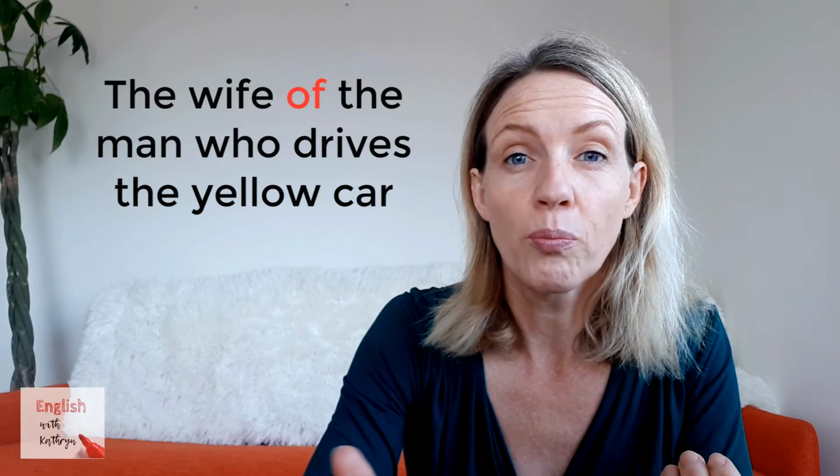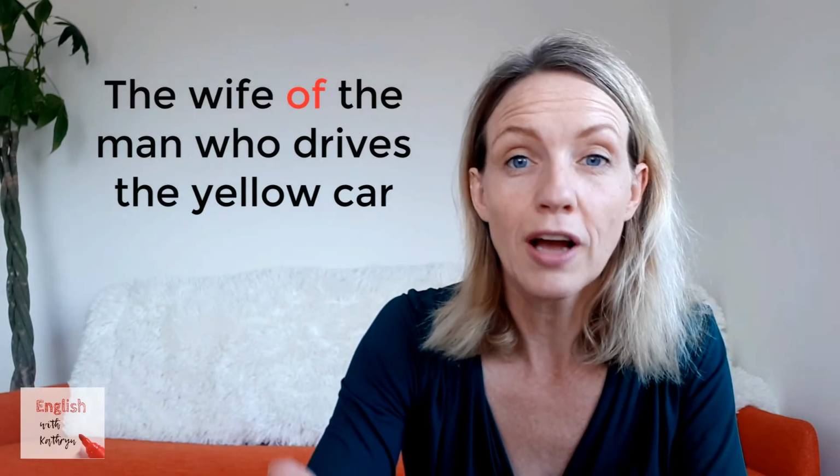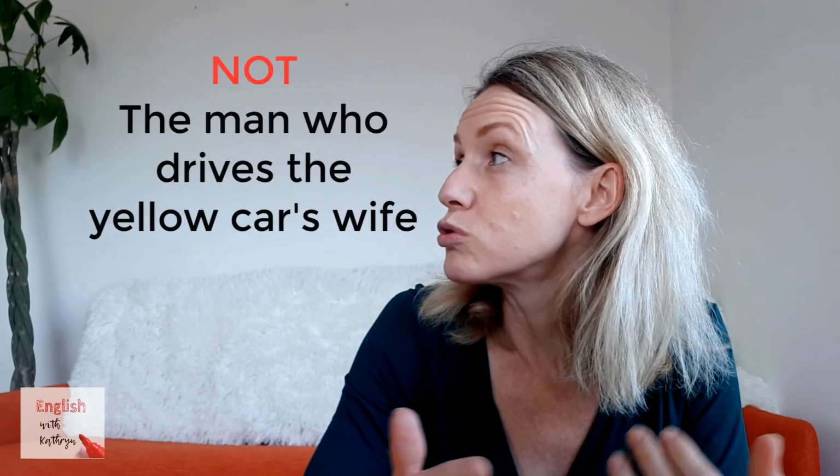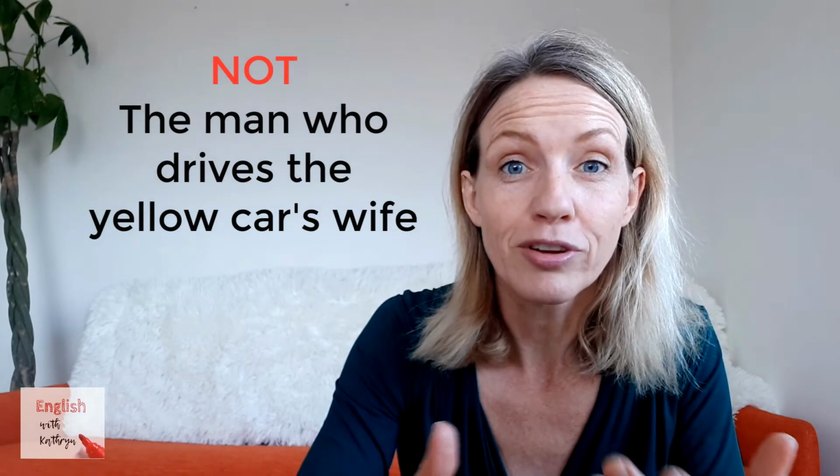We use the of structure when the possessing expression is very long. For example, the wife of the man who drives the yellow car. It would be really difficult to say the man who drives the yellow car's wife. It's just too long. So in this case, we use of.